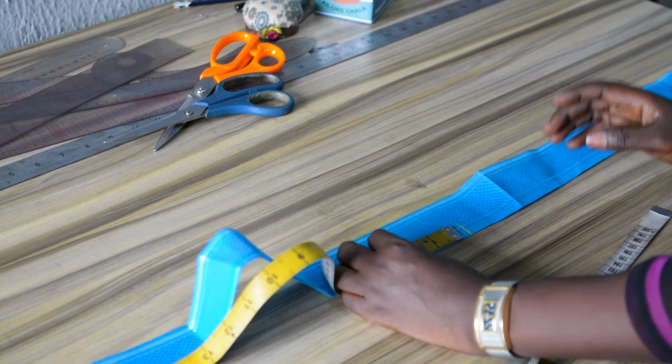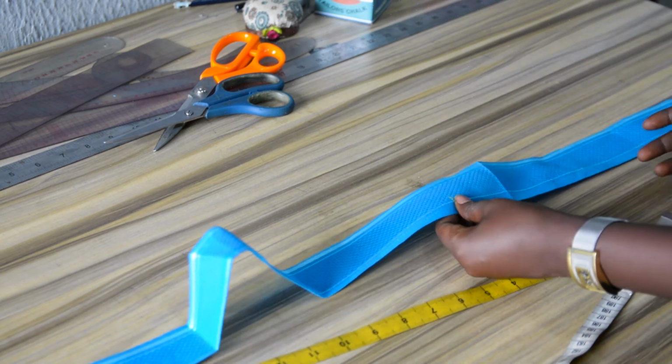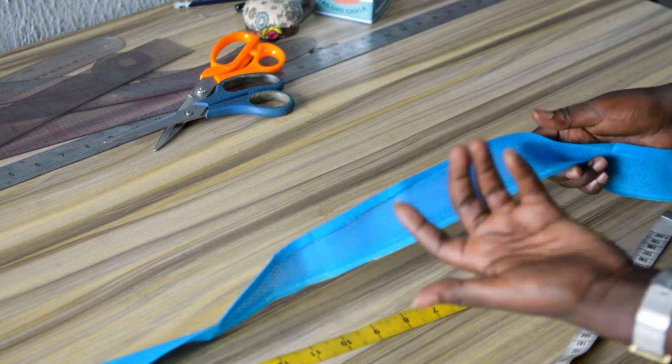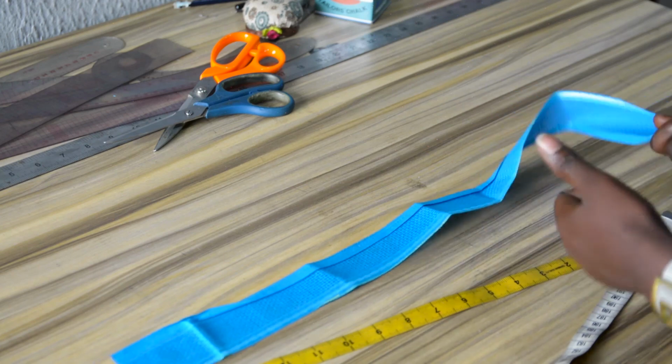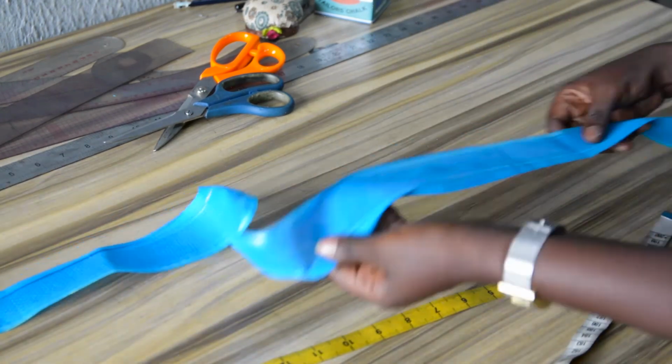So whatever you will be adding together with the waist circumference measurement should not be lesser than 20 inches, so that the rope will not be too short to tie. You know, we'll be needing extra inches on both sides to tie the rope. So that was why I added 25 inches.